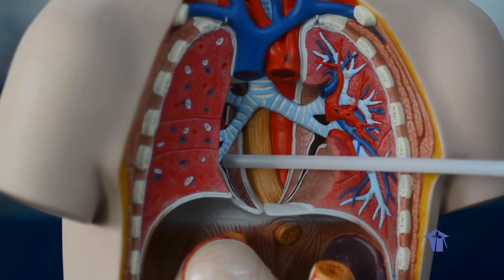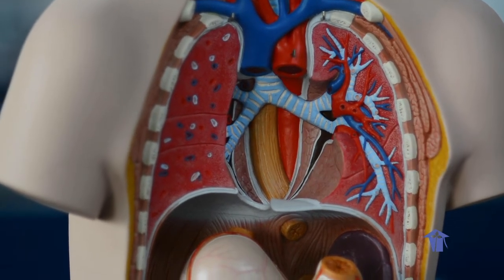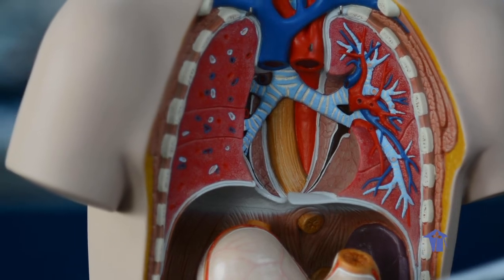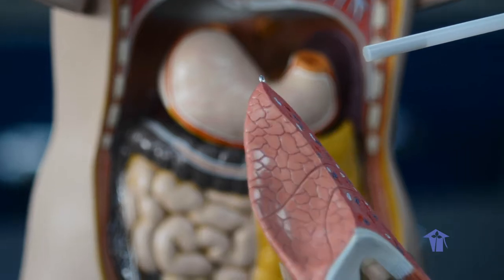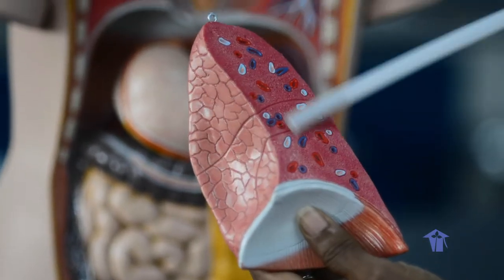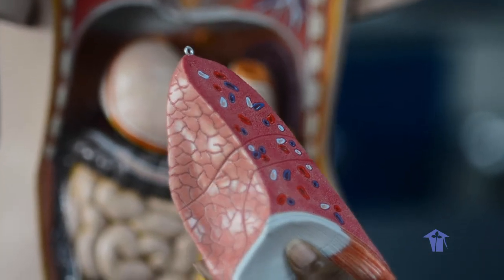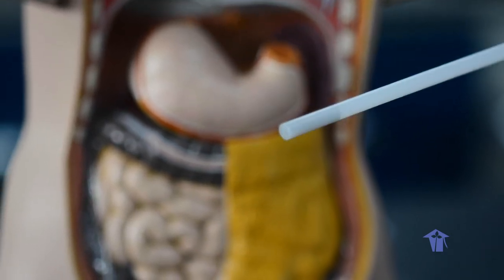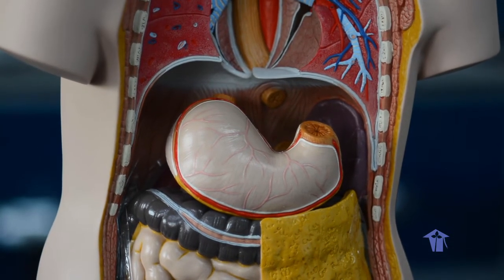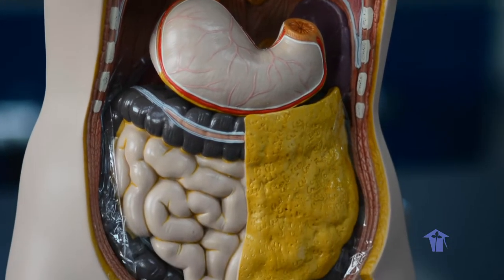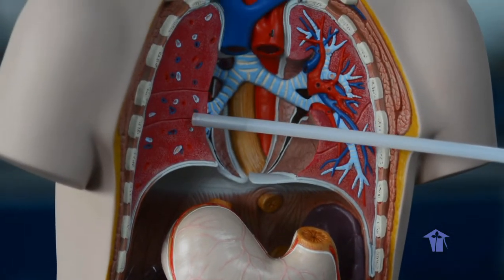Each one branches again, as you should be able to see in this model, to form tiny tubes known as bronchioles. Eventually, the bronchioles branch into air sacs or alveoli, and we can't discern it in the 3D model because the alveoli are really extremely small. But if you can picture a series of tiny balloons inside of your lungs, that would be what the structure of the alveoli would look like.